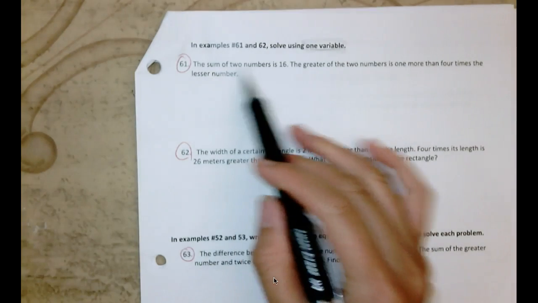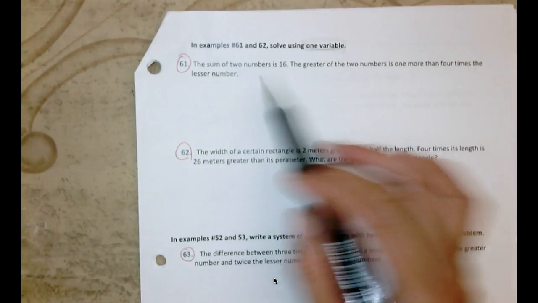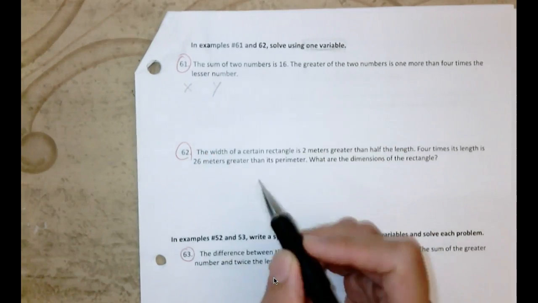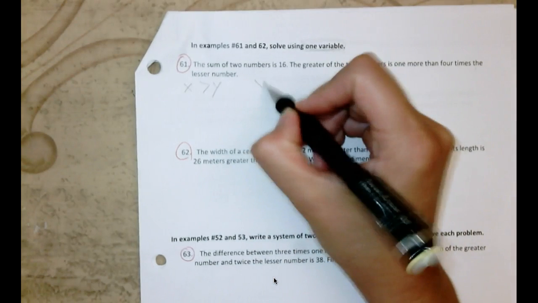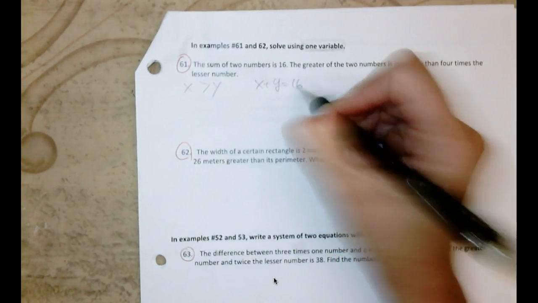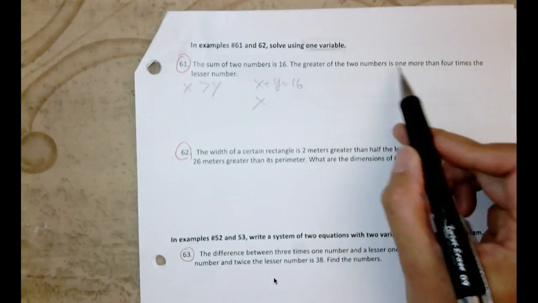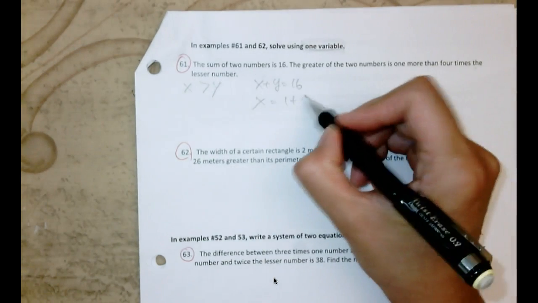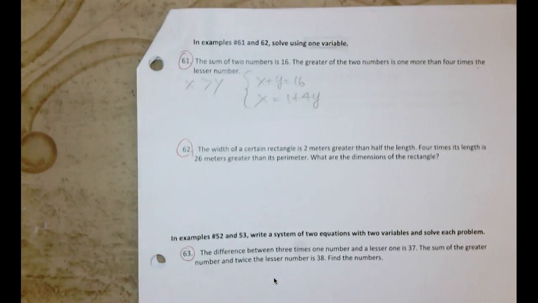Okay, so the sum of the two numbers is 16. The greater of the two numbers is one more than 4 times the lesser number. So the two numbers are x and y, and let's say x is greater than y. That means the sum of the two numbers is 16, so x plus y is 16. And the greater number, x, is one more than 4 times the lesser number y. Okay, so that's the system you solve.